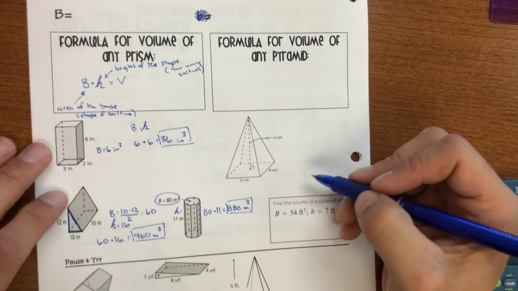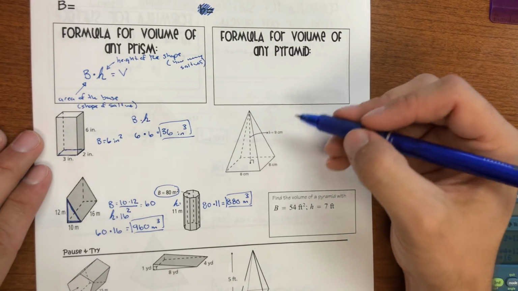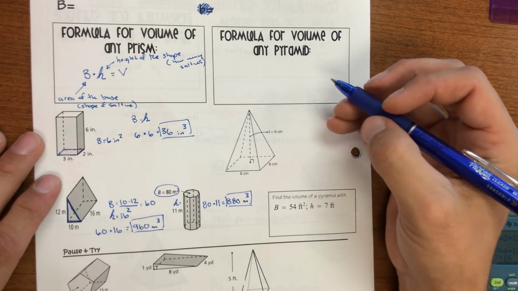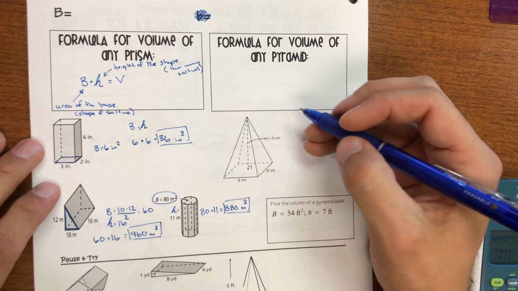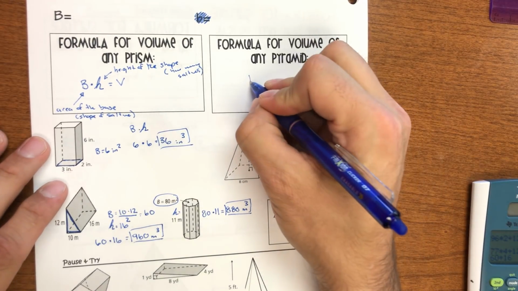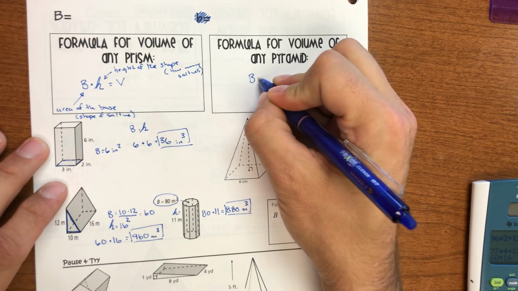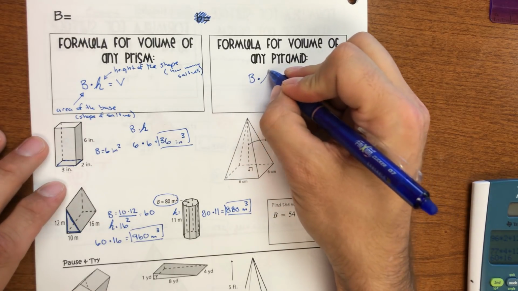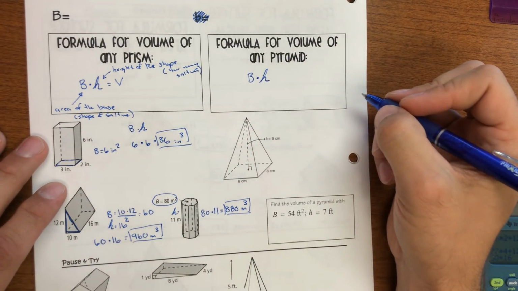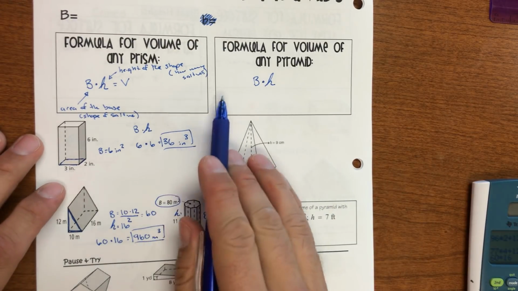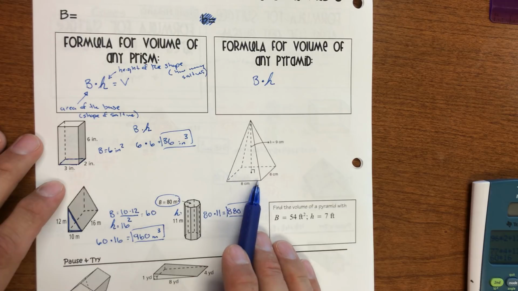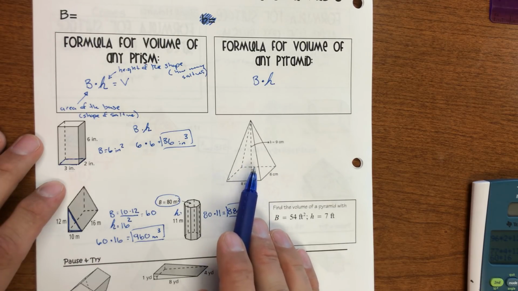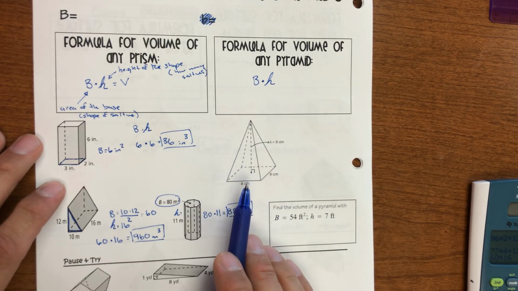Okay. Pyramids. Again, this is new to me because I don't usually do this on the same day, but the formula for a pyramid is almost the exact same. It's still big B. You find the area of the base, and we multiply that by the height of our shape. But the problem is if I take big B times H, that just takes this big square, big B, and stacks it on top of itself H times.